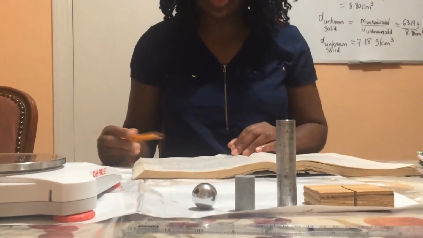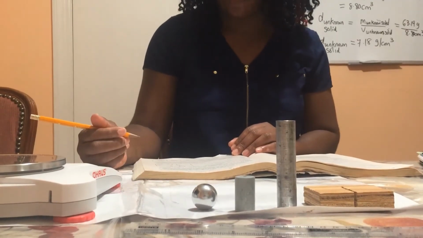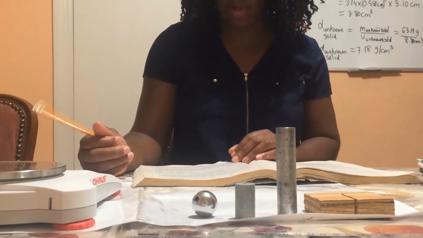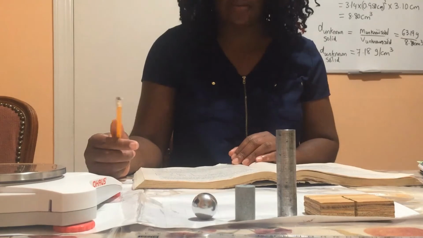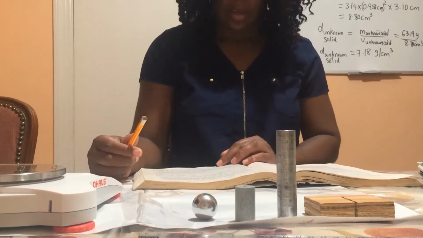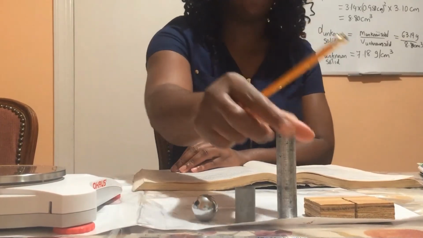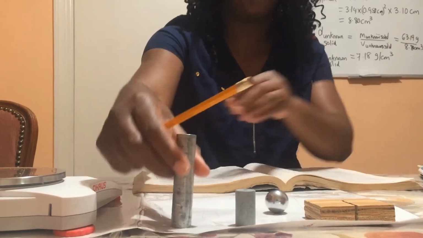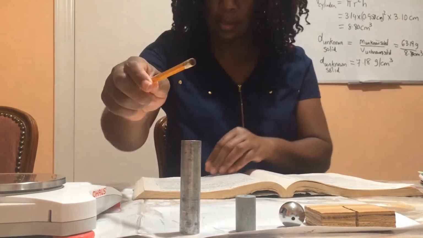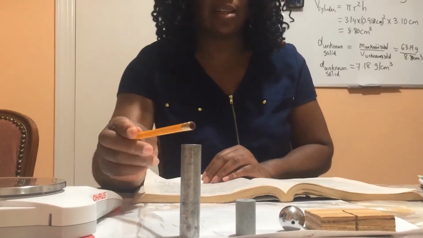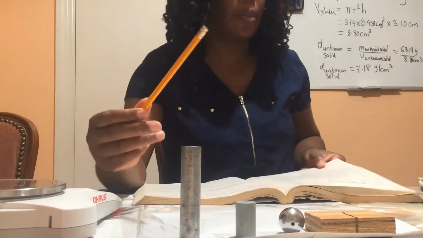The purpose of procedure 4 is to determine the density of various solid objects by measuring their mass and volume directly. So first we have an aluminum cylinder, so we're going to be finding the density of the aluminum cylinder.